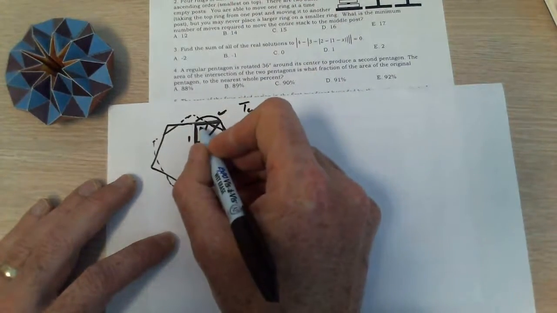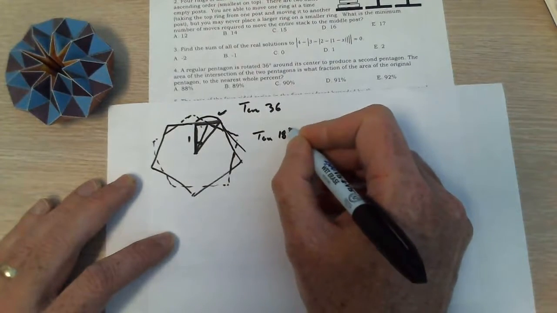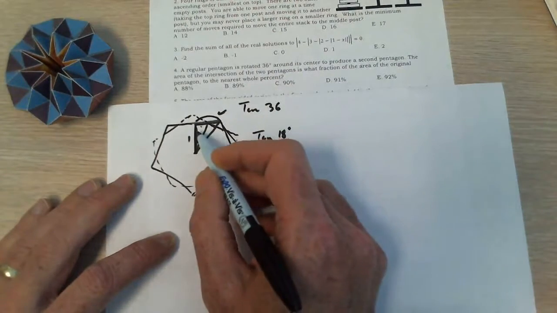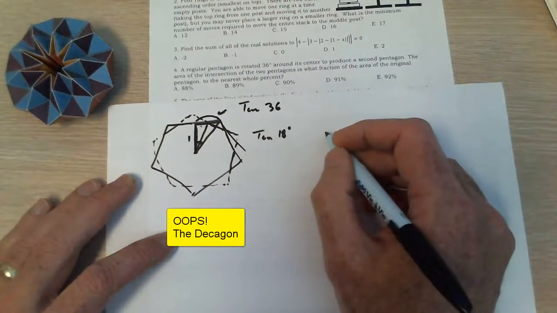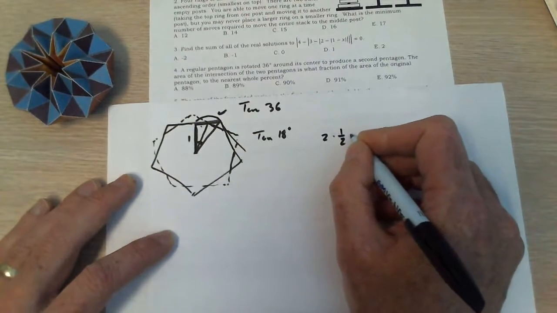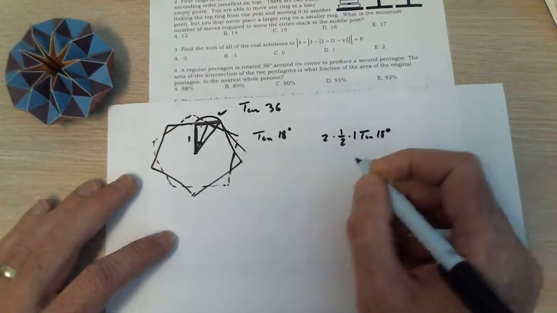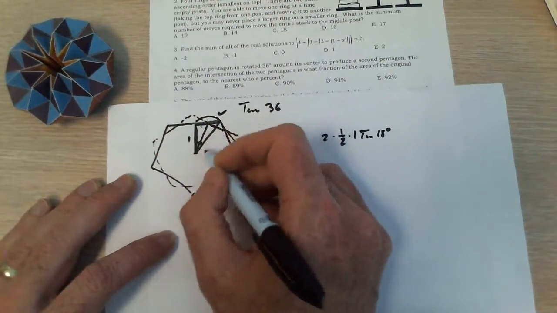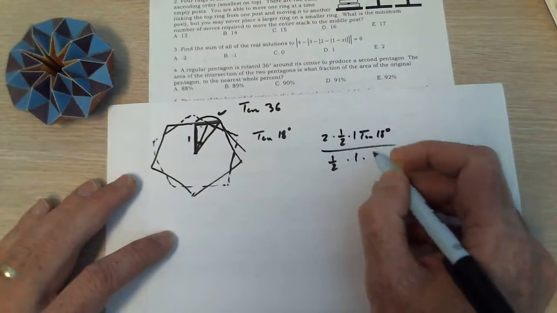Likewise, the little length down inside there is going to be the tangent of 18 degrees. So the area that's going to go into the decagon would be 2 times 1/2 base times the height, so 1/2 times 1 times tangent of 18 degrees, where the area of the big triangle is just going to be 1/2 its base times its height.